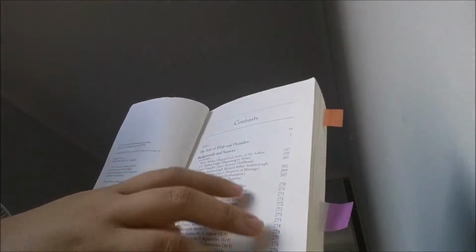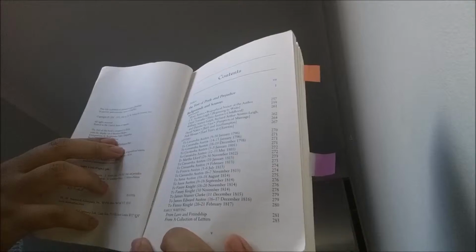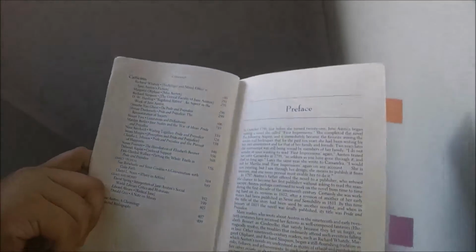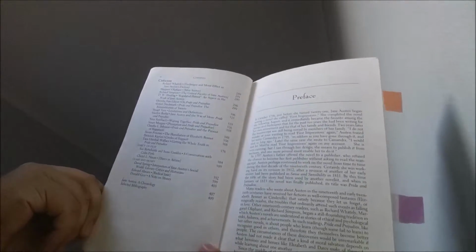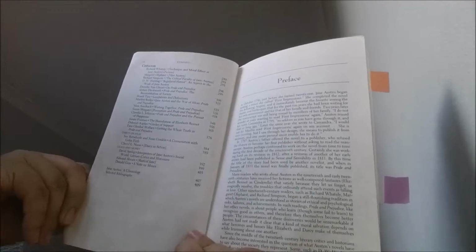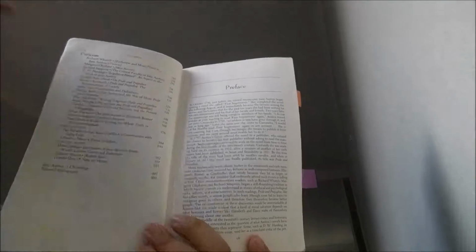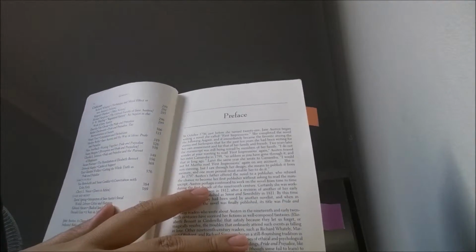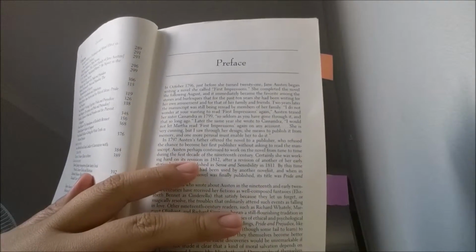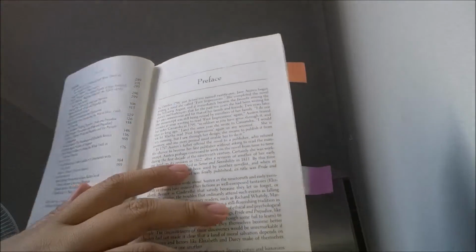It's where all the contents of the book are listed, starting from the text of Pride and Prejudice, and we have our background and sources. We have the letters, early writings of Jane Austen, the criticism or essays, Jane Austen, a chronology, and a selected bibliography. And we have our preface. Here in the preface, they provide a short story of how Jane Austen started Pride and Prejudice and the other contents of the book.